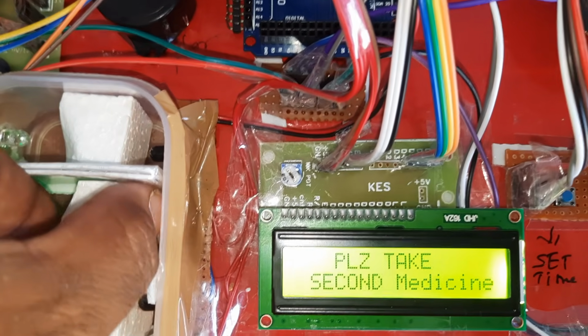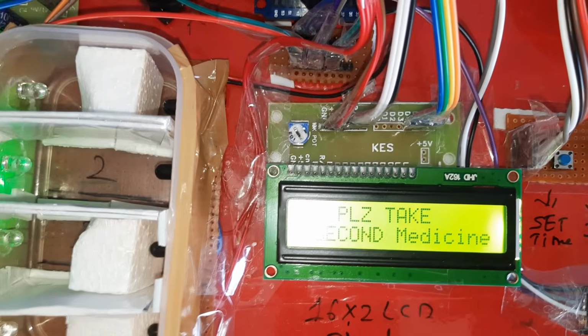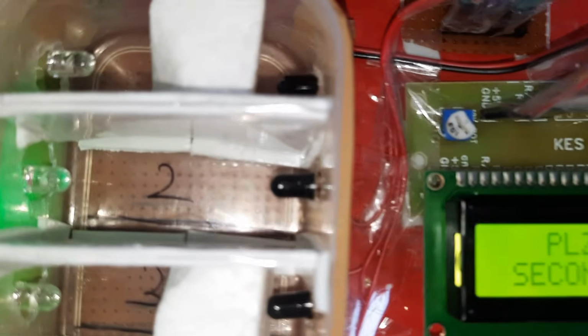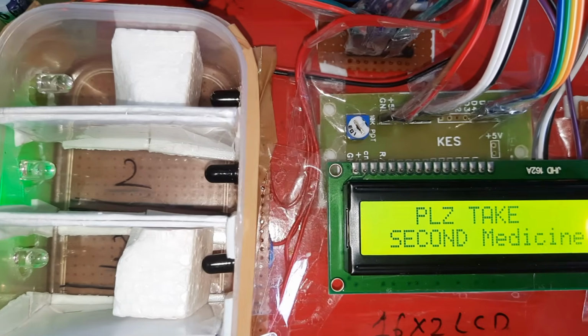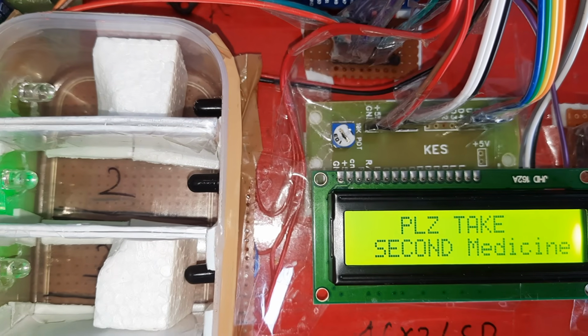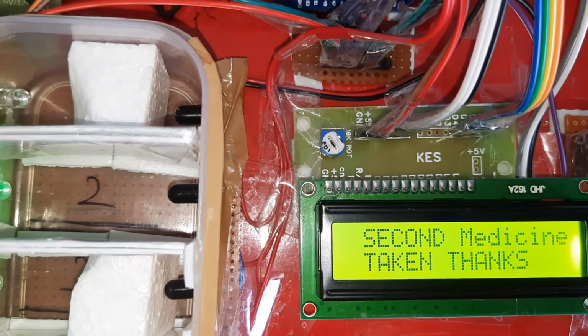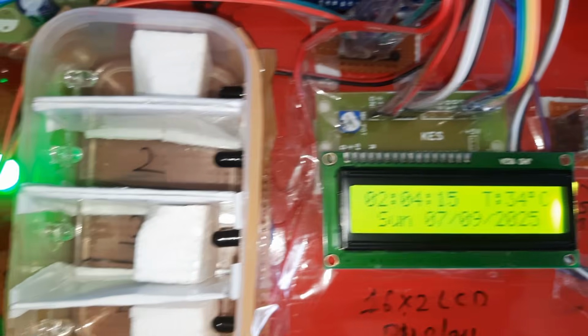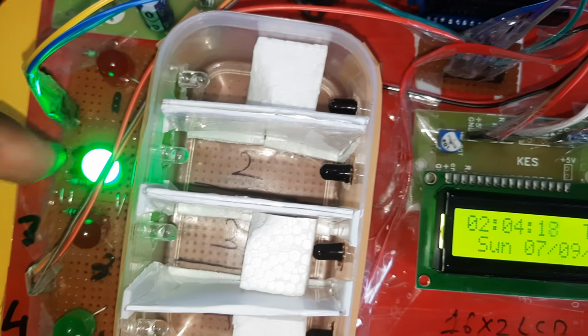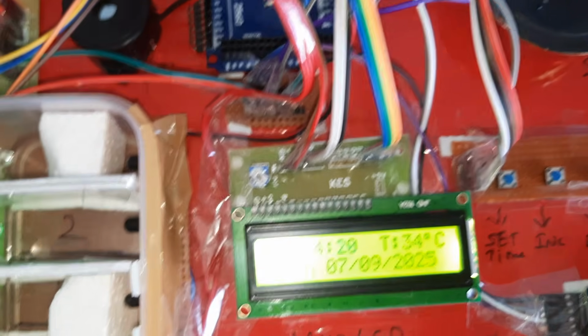Take second medicine. Take second medicine. Second medicine taken. Thanks. Okay, ready. So second medicine is taken, so there is no SMS alert.